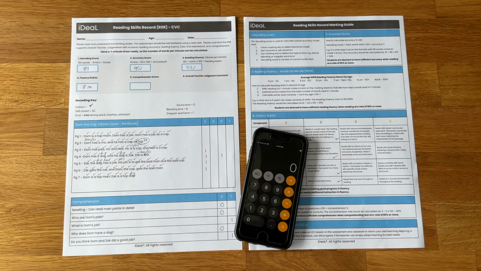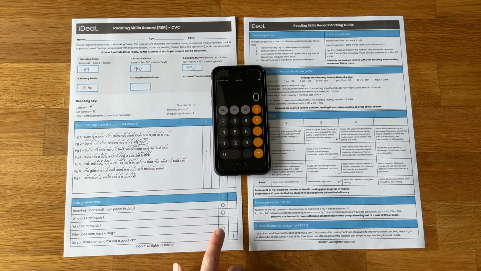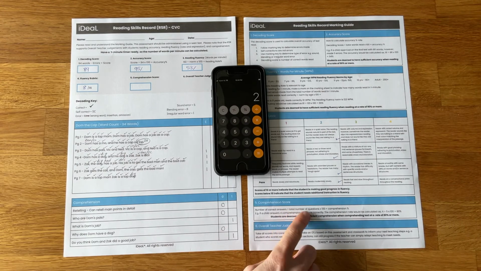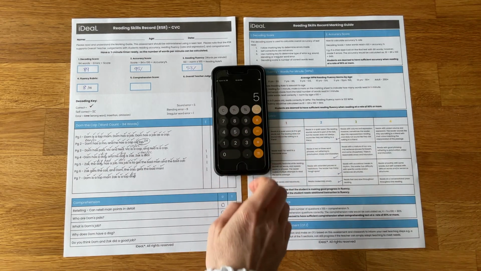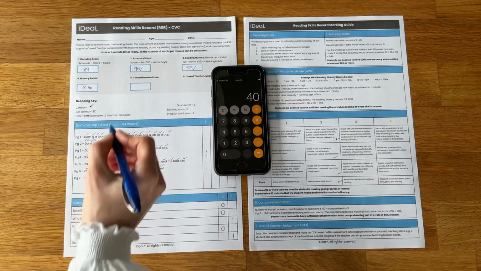Now we look at comprehension. It's very easy to see that he didn't do a very good retell and needed the book to do so. He got 2 questions wrong and 2 questions right. If I have a look in here, it also tells me how to work that out. So I can look at his total number of correct answers, 2, and divide that by the total questions and times that by 100. So he got 40%.